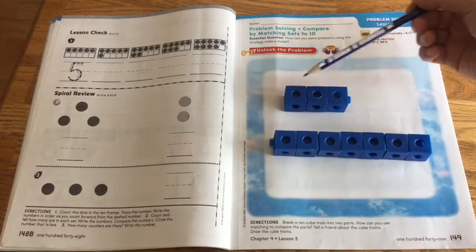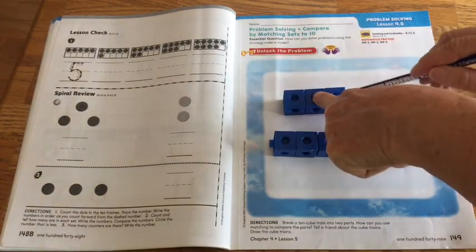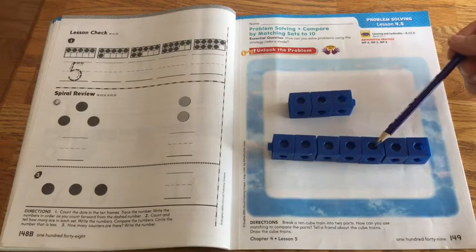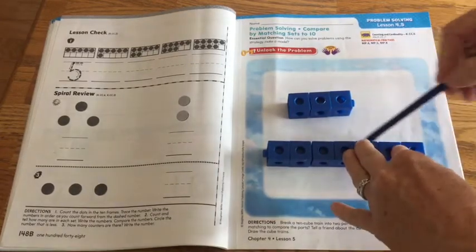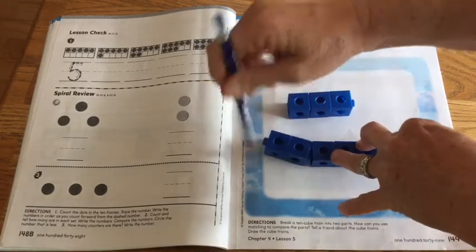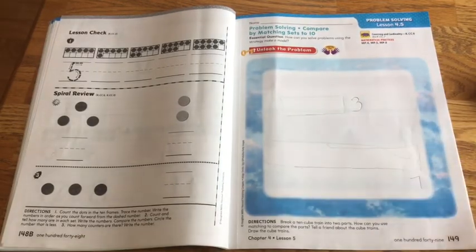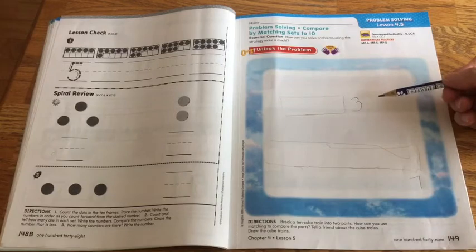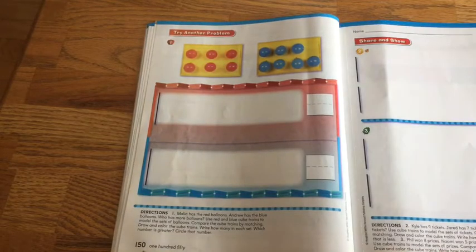Well, let's see. 1, 2, 3. So here is a cube train of 3. I'm going to trace it like the directions told me to. And here is another cube train of 1, 2, 3, 4, 5, 6, 7. Ooh, it broke. A cube train of 7. So my cube train of 3, and I have a cube train of 7. Yours might be different. But this was my cube train, and I can tell you that 3 is less than 7. Or I might say 7 is greater than 3. There we go.